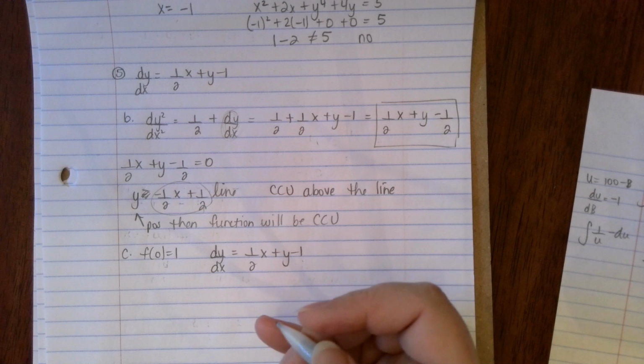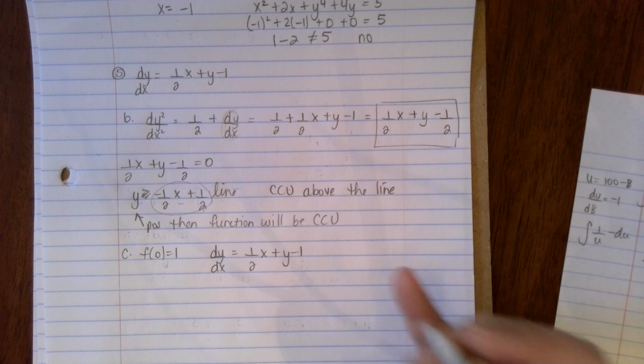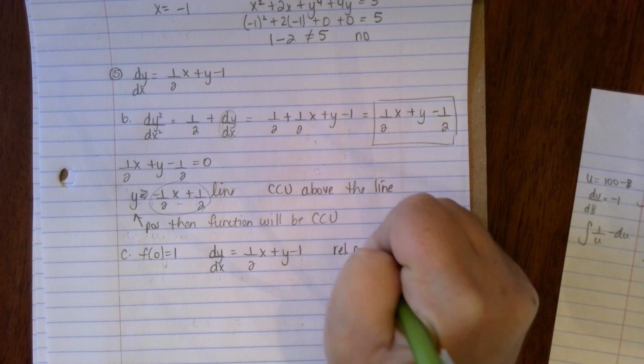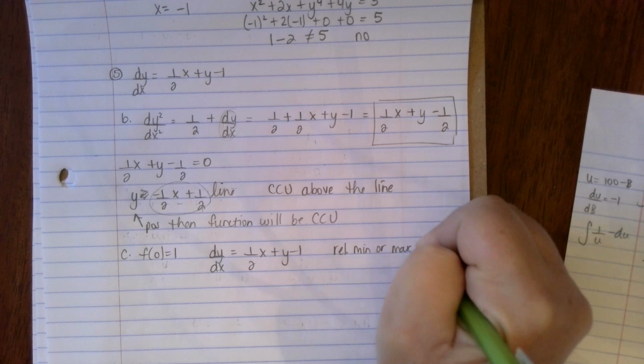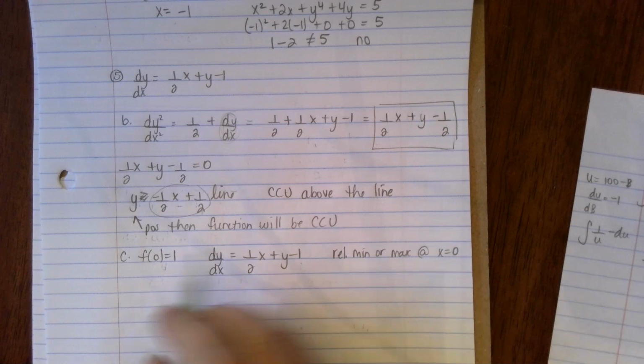And you want to say, do I have a relative min or do I have a relative max at x equals 0? Well, when x equals 0, y is going to equal 1. And in order for it to have a relative max or a min, what does your derivative have to equal? Your derivative would have to equal 0.